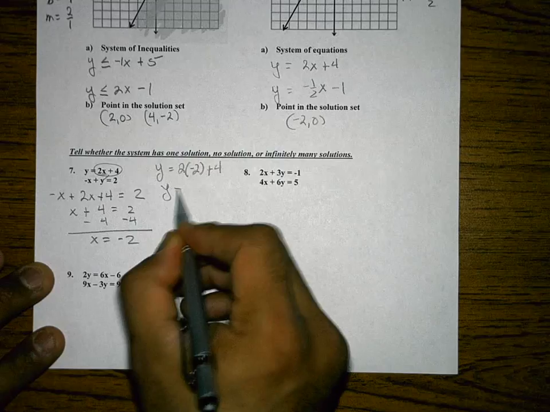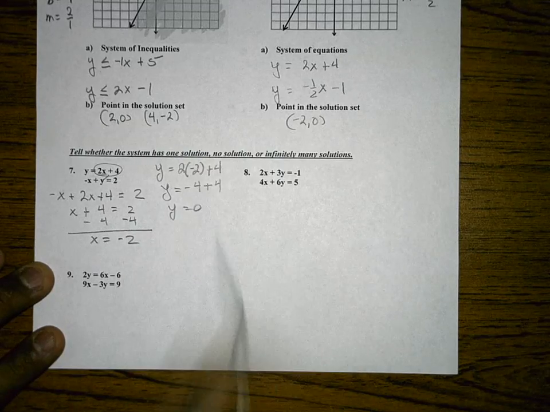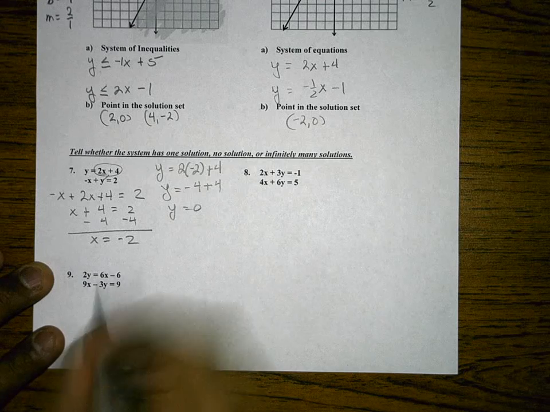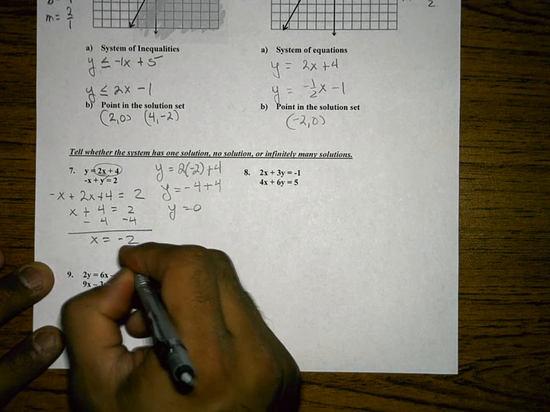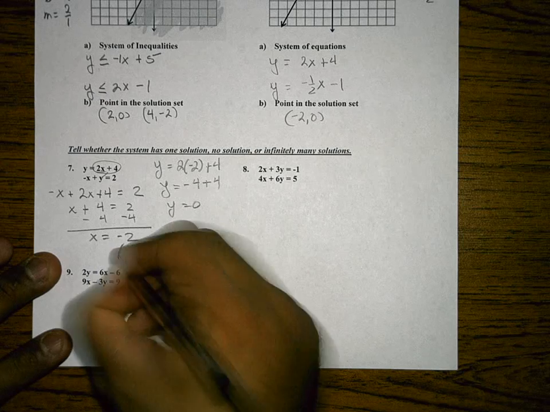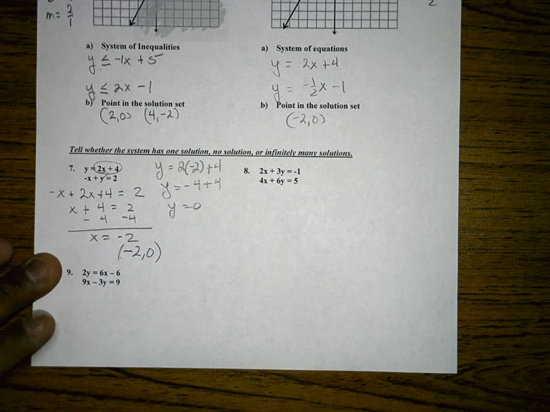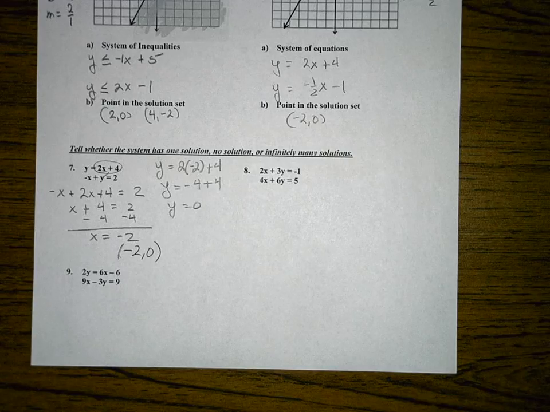Okay. And we're going to answer this as a coordinate point. Negative 2, 0.